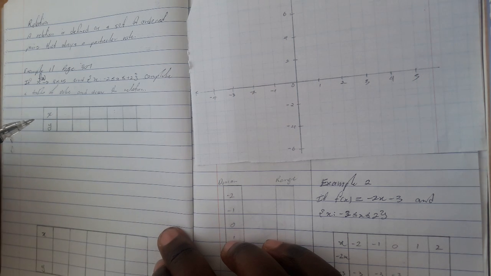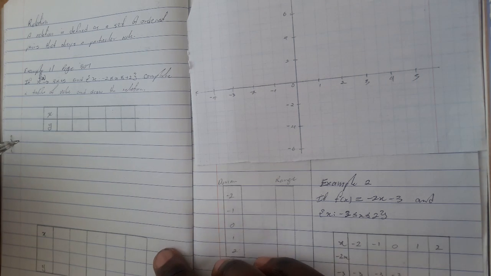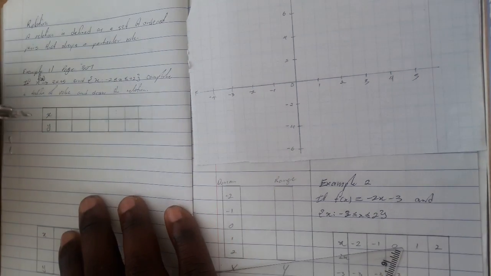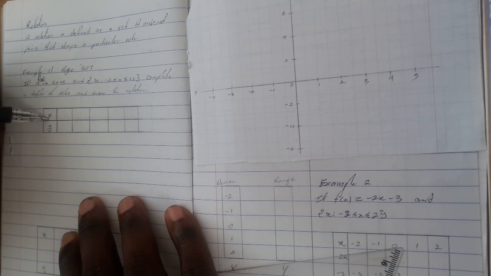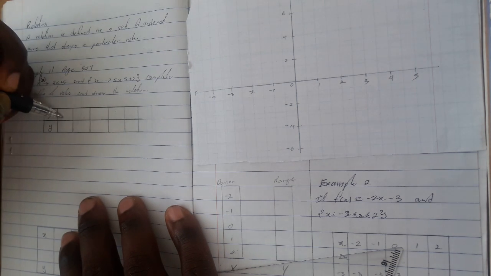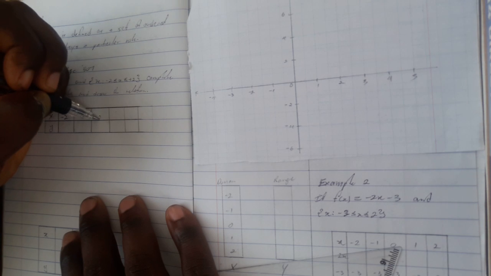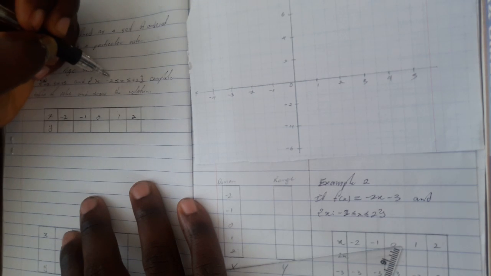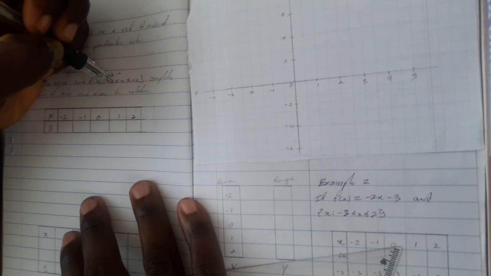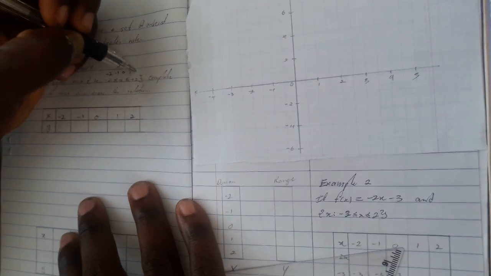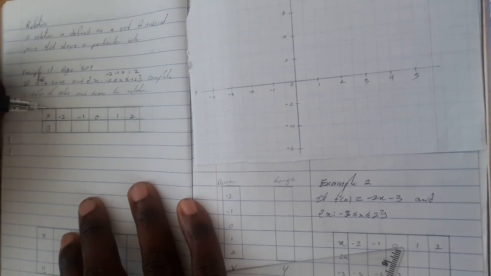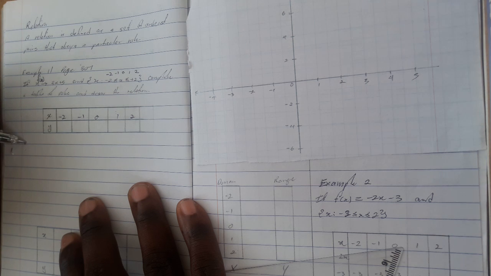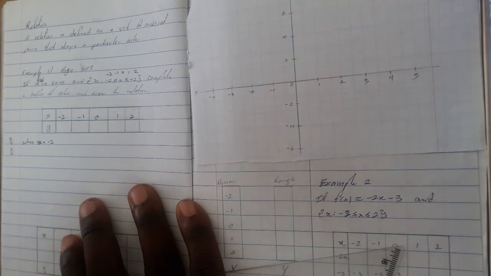So we have to complete the table below. There are two ways of doing this, and I'll show you both ways. So first way, this is the function. We have to find the y value. The values of x are minus 2, minus 1, 0, 1, and 2, because this says x lies between minus 2 and positive 2. So we have to find the y value when x is equal to minus 2.